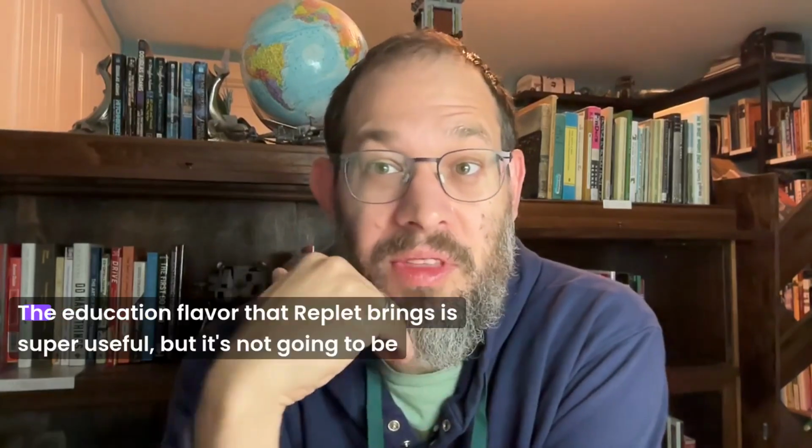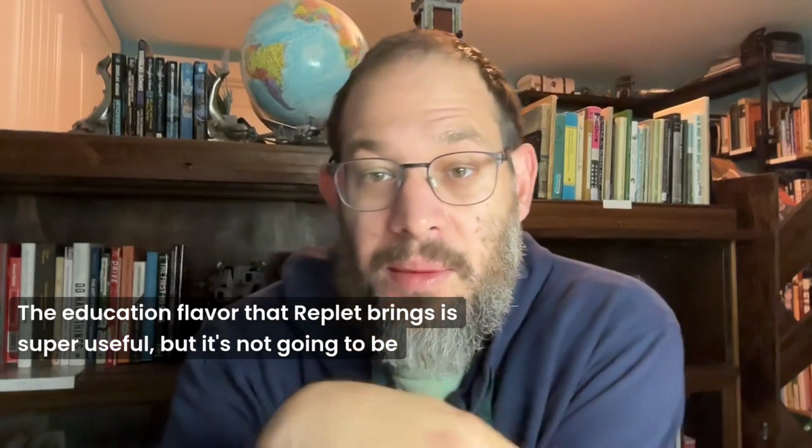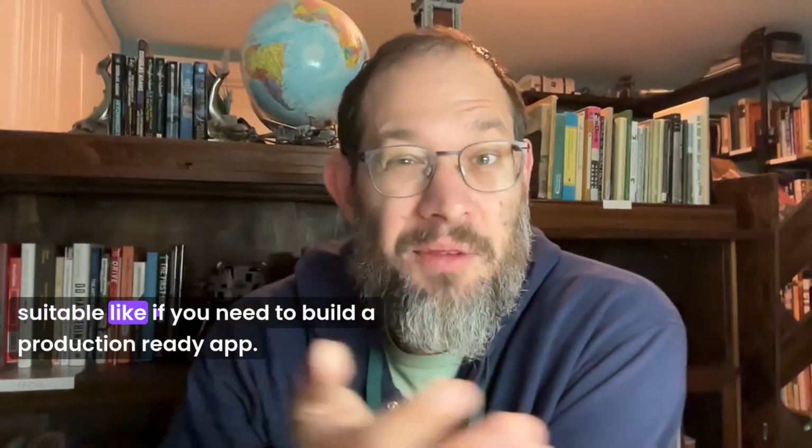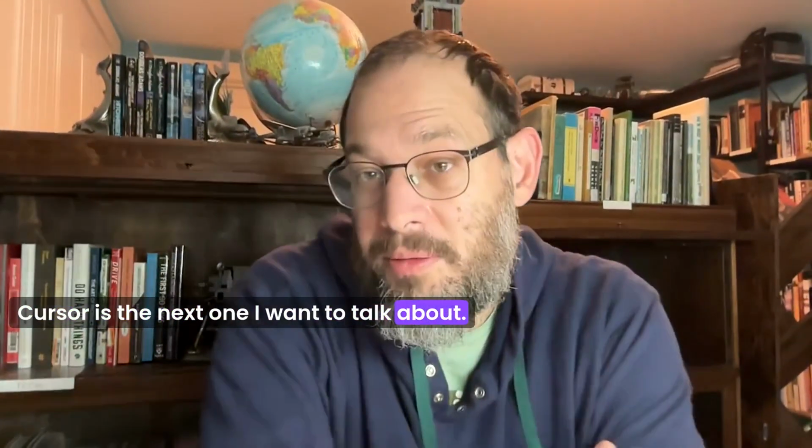So if you want to build something simple, if you want to just get started with code, it's super helpful. The education flavor that Replit brings is super useful, but it's not going to be suitable if you need to build a production ready app. But as I was saying, there's 4 of these, so we'll get to other ones that might be more suitable for that.